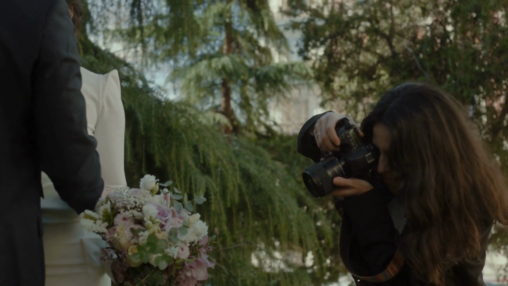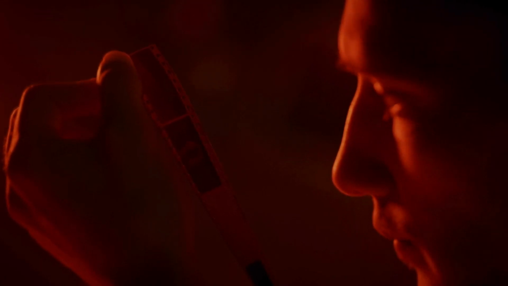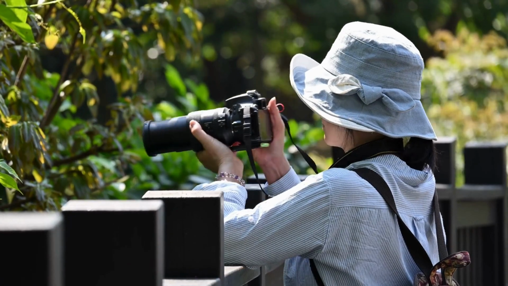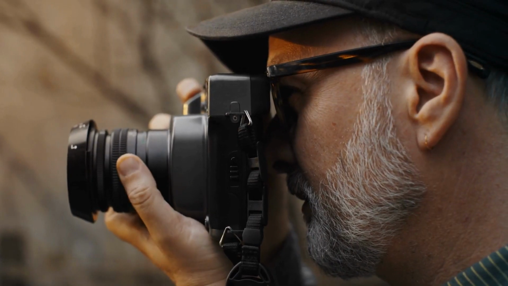If your goal is to express emotion or movement, a slower shutter speed can become an artistic tool. Rather than showing exactly what happened, it suggests the feeling of motion. The image becomes less about physical accuracy and more about emotional experience.